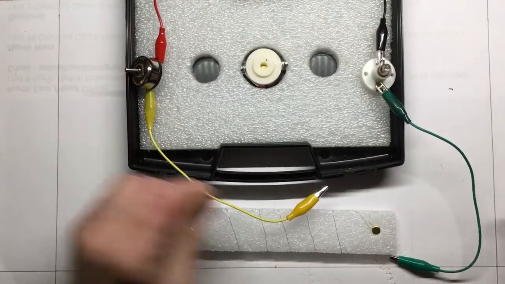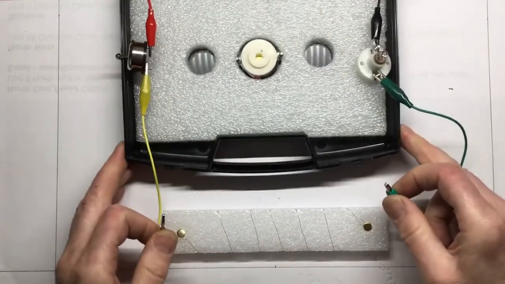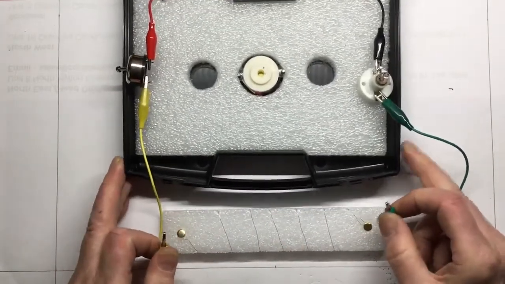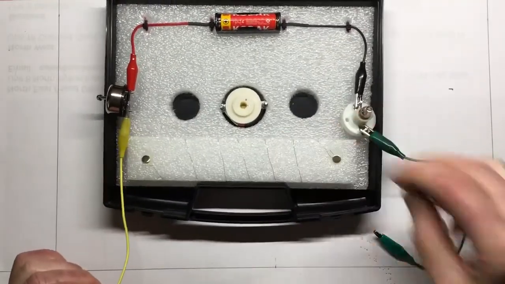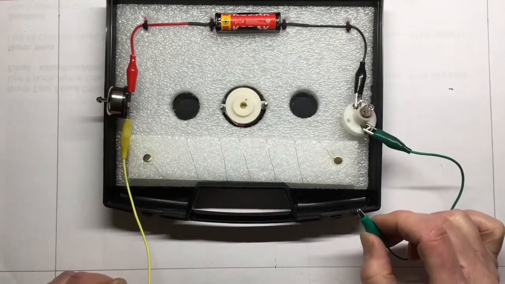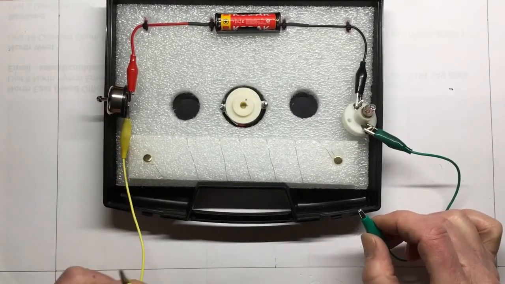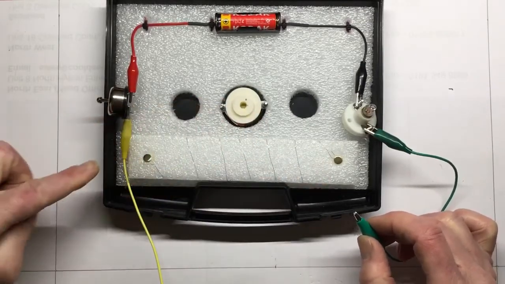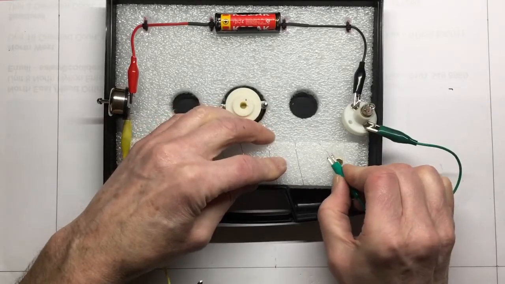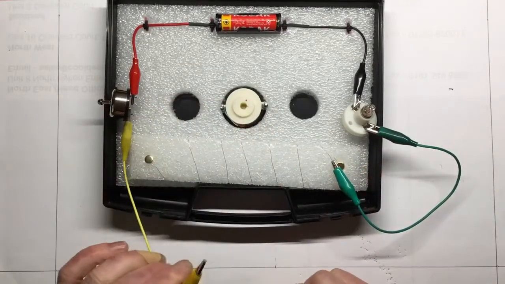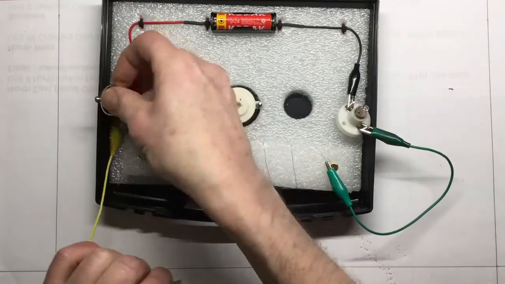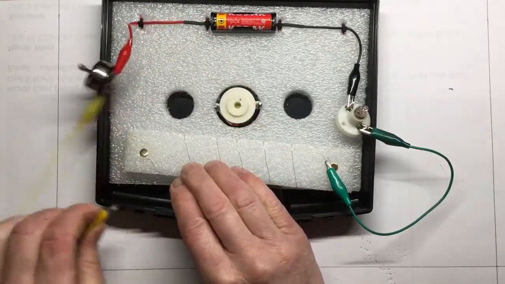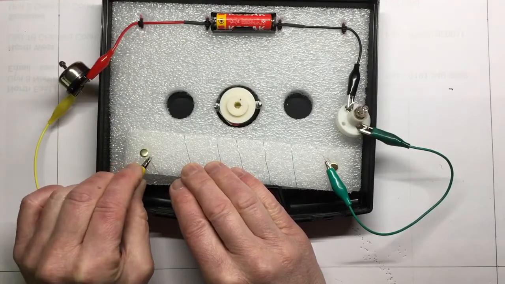So a systematic way to do this would be to keep one connection still, but then allow us to touch the other connection wherever we want on the resistance wire. So there we are, we're clipped there, and the wire is 60 centimeters long. So obviously what we could do straight away is say, well, let's go for the full 60 centimeters.